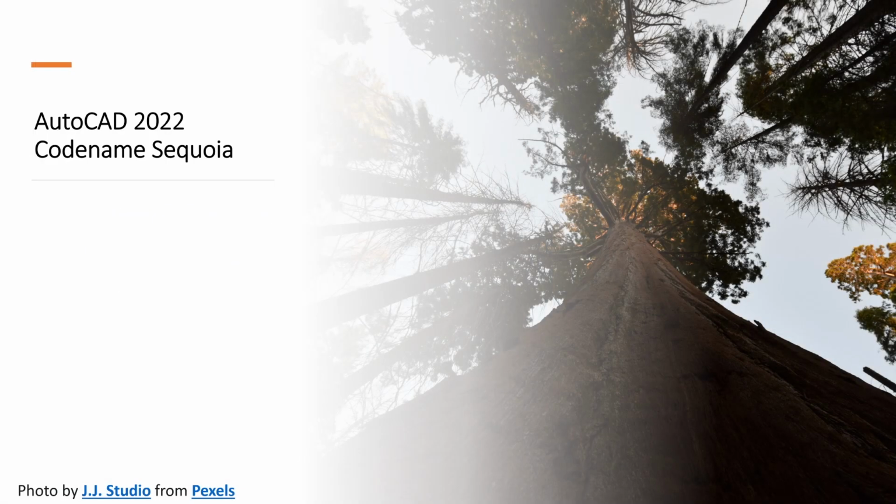The code name for AutoCAD 2022 is Sequoia, which is a genus of tall redwood trees. The taxonomic name is Sequoia for redwood trees. These trees are very significant to California. Probably that has inspired our engineering teams to come up with Sequoia.